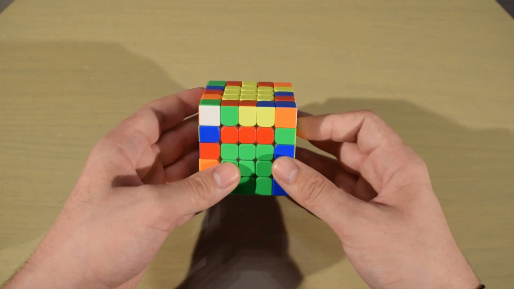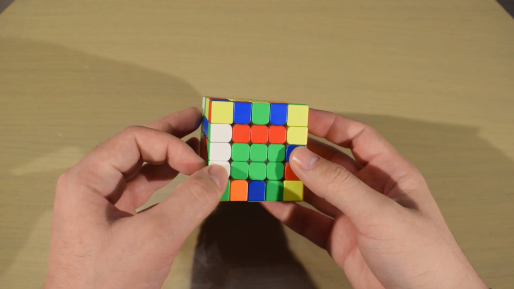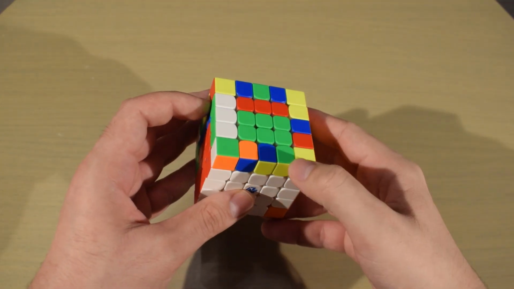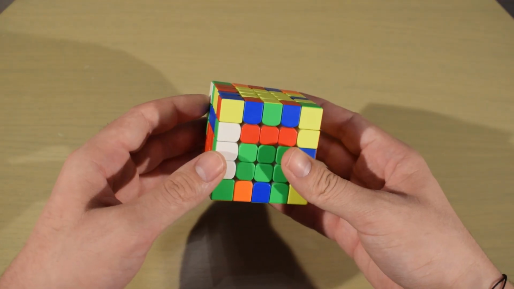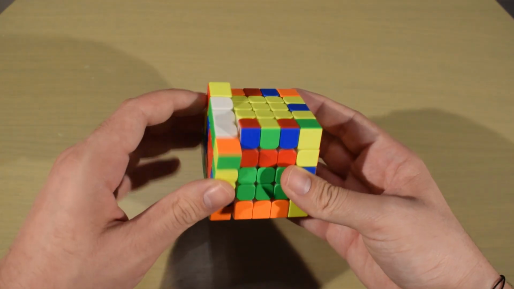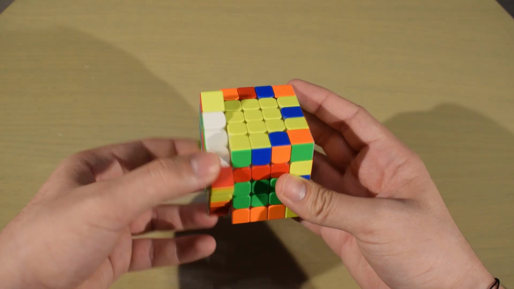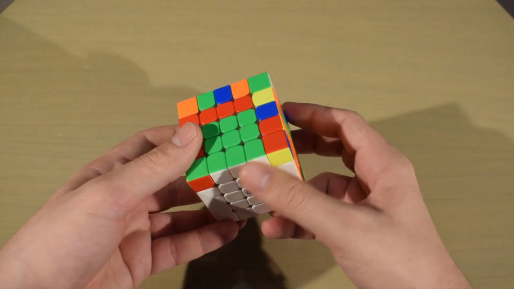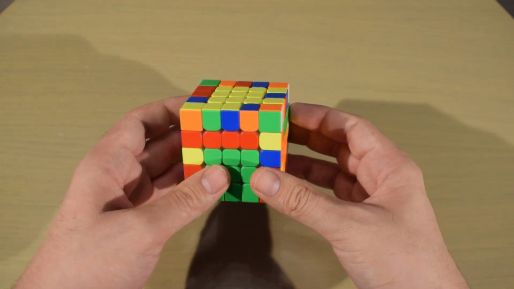And as you can see, now it is inserted and the centers are the same as they were in the beginning of this process. This would be the third case, when we have this time the edge here on the left. It needs to go here, and in order to insert this here without breaking the centers would be like this: a D prime, an L prime, a U, an L prime, U prime, L2, and a D. And again it is inserted and the centers were not broken.